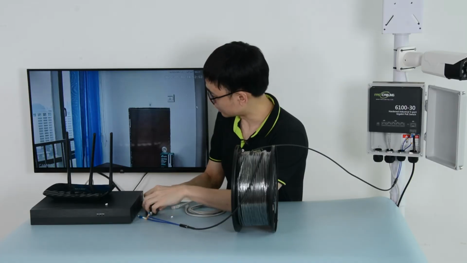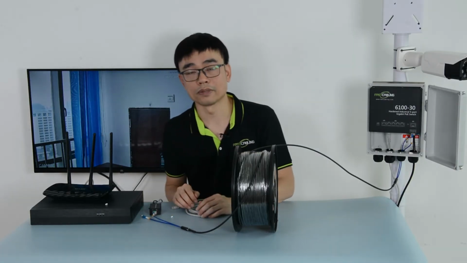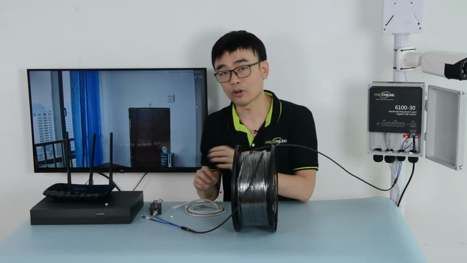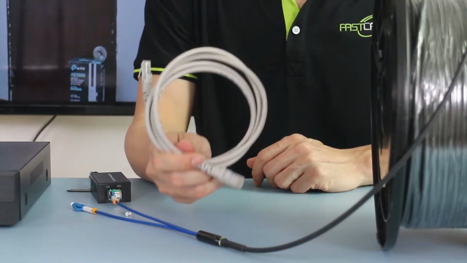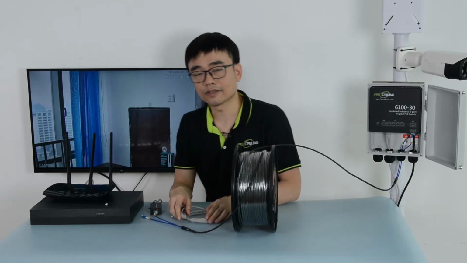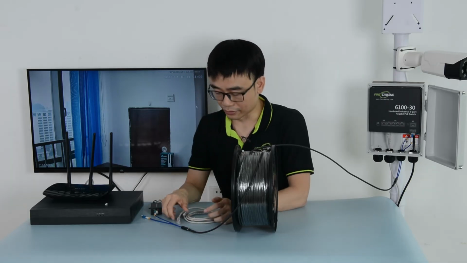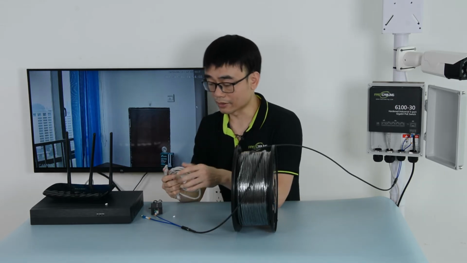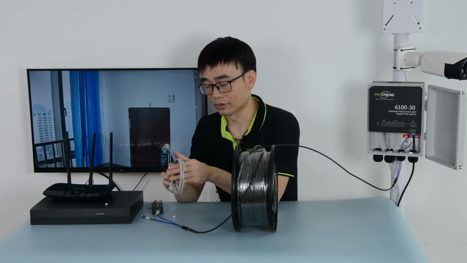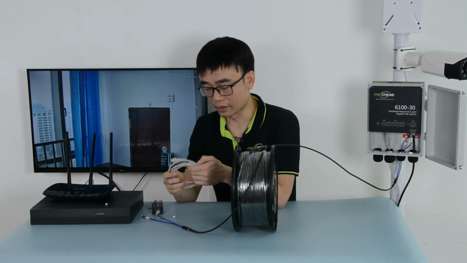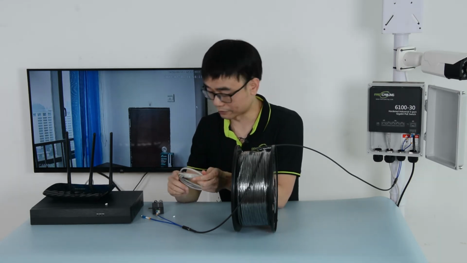Once I plug in, you can see the video pops up immediately, because one more advantage is the low latency of fiber optic cable. So why do we still need copper cable? I think the first reason is convenience. It's very easy to make the connector for Cat5e or Cat6. You just need the crimp tool. It can be done quickly.